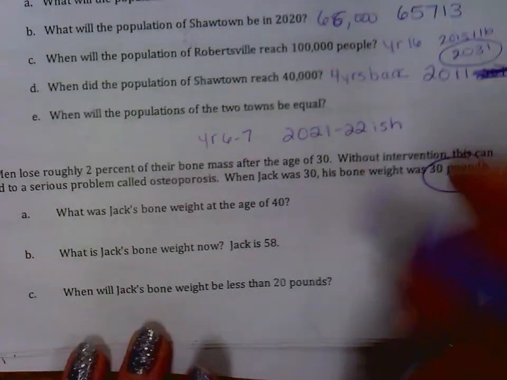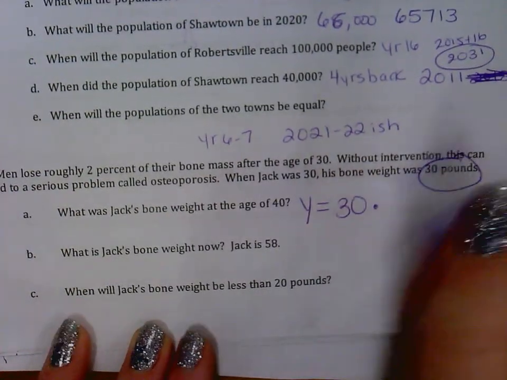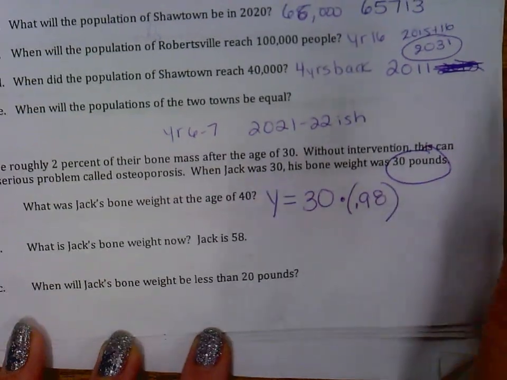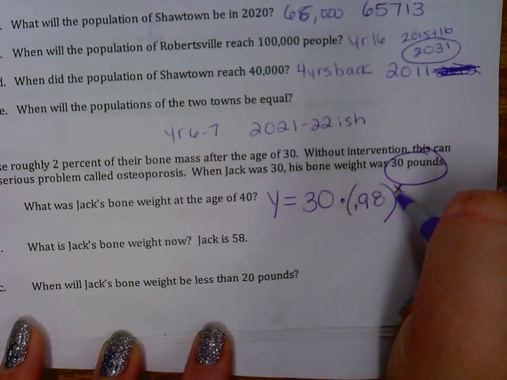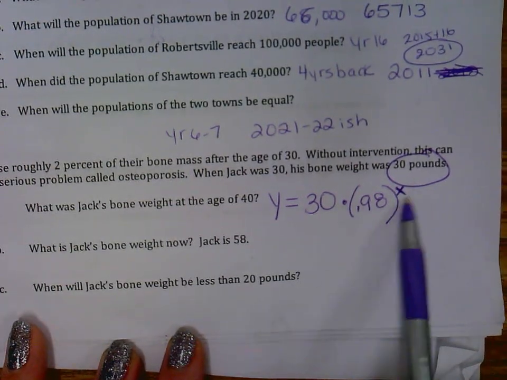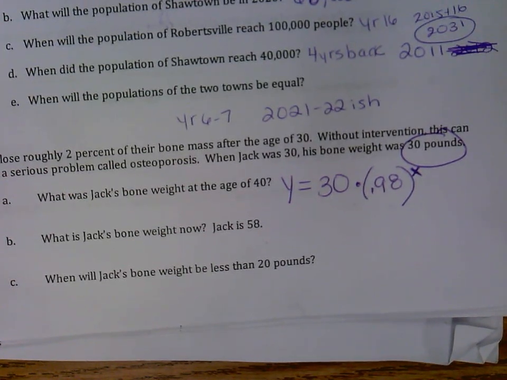We want to set up the equation as he's starting with 30 pounds of bone mass, and if he's losing 2%, he's only getting to keep 98% of his bone mass. So then you can plug in how many years you want to go past. So you use 0.98 instead of 1.02, because you're going down by 2%, not up by 2%. That's a hard one to know the difference between decay and growth.